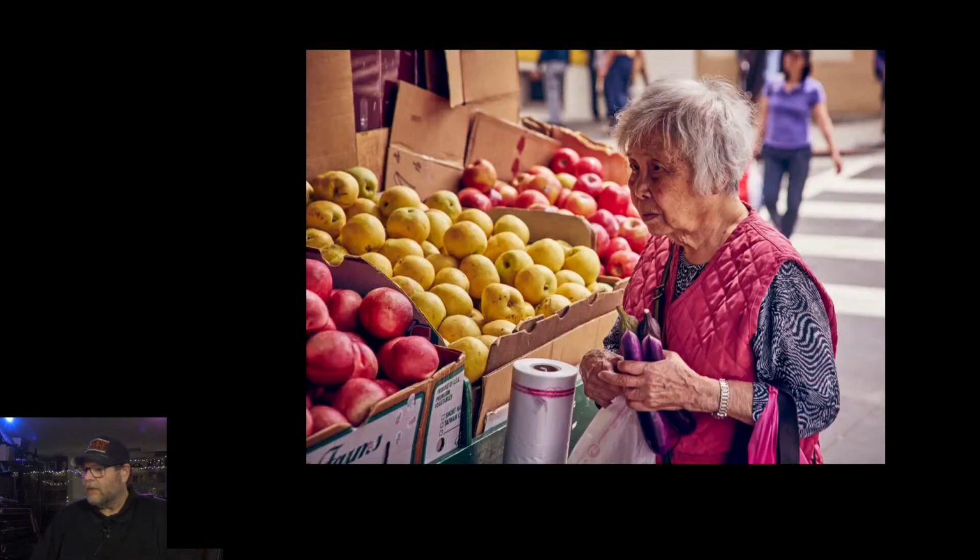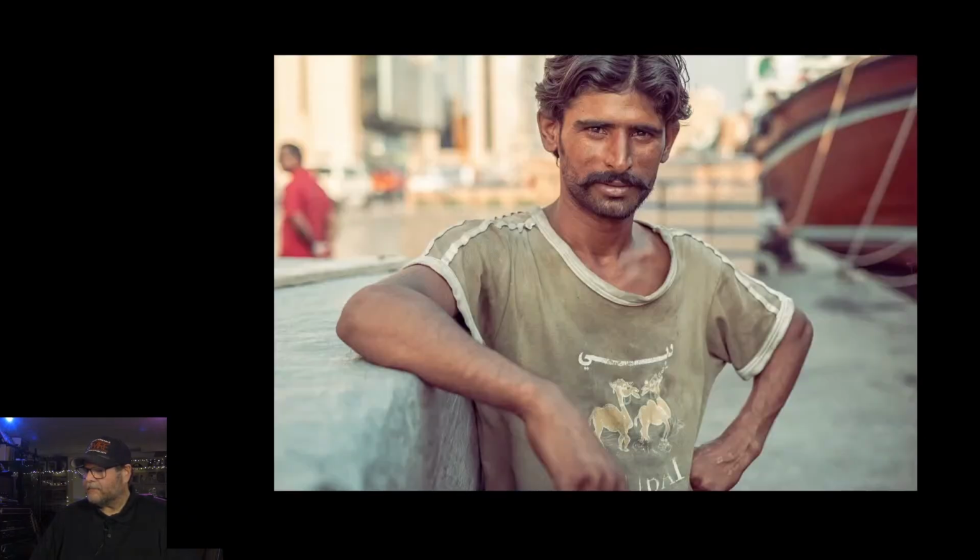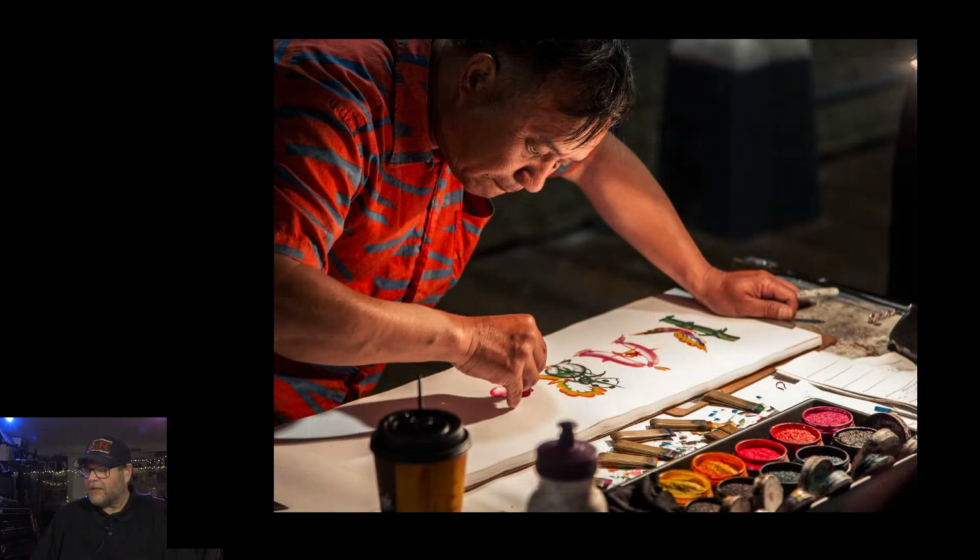Also on the street, I just love the lighting here and the whole set. This was in Dubai and these people love to pose for you. So why not take the shots, right? If they invite you over to take their shots, please, please take the shot.